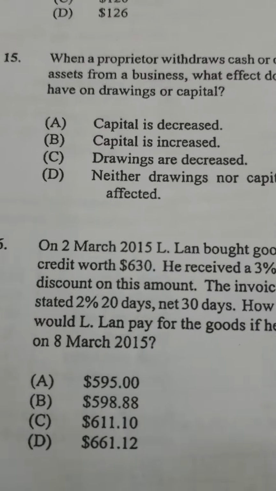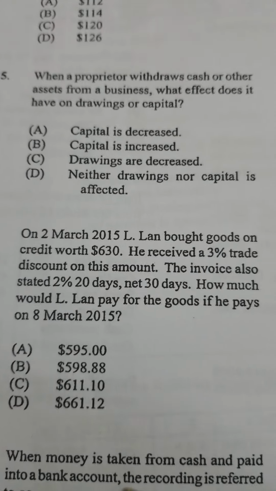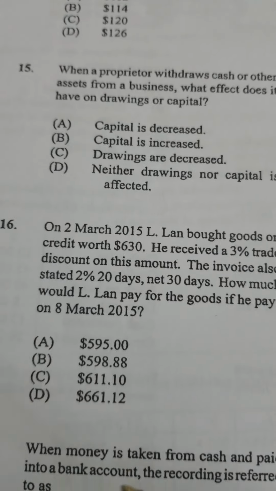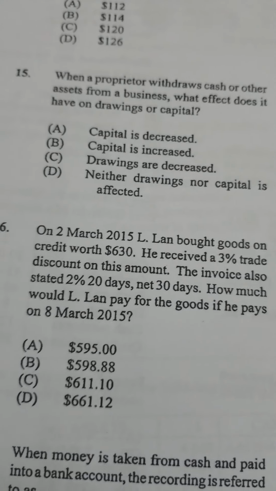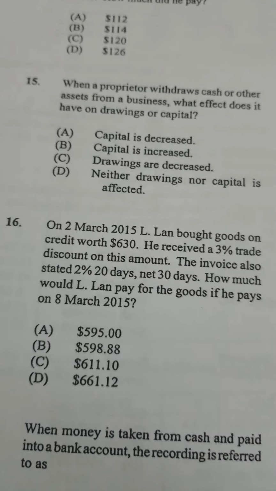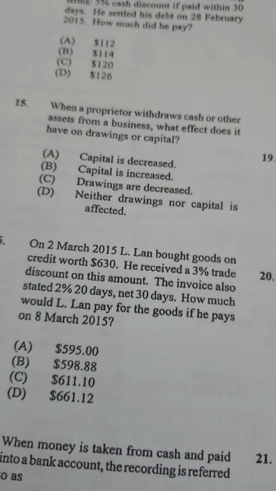Now, we are told in the question that if he pays within 20 days, he'll receive a further 2%. So he bought the goods March 2nd, and he was paying for it. What time was he paying for it? The 8th. So in fact, he will get the 2% cash discount on the amount.